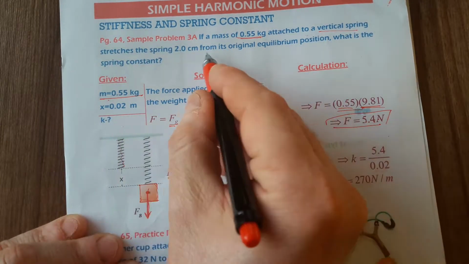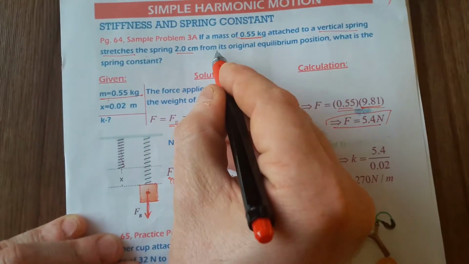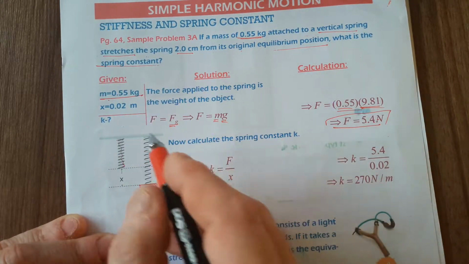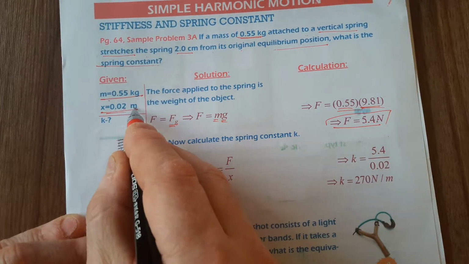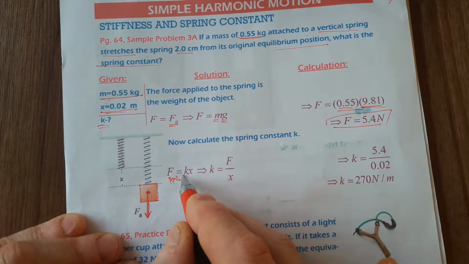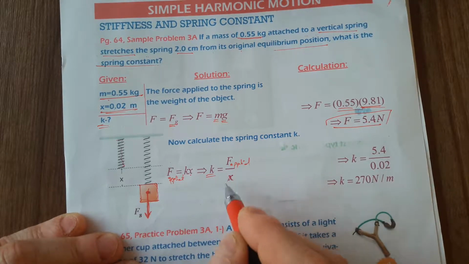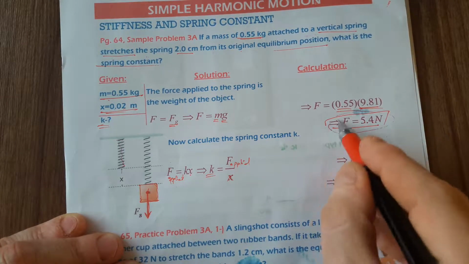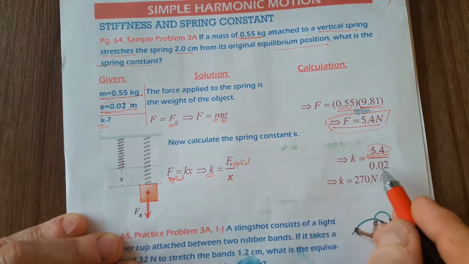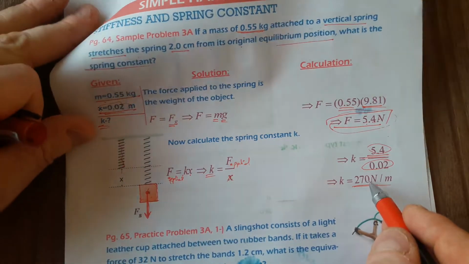It says that when this force is applied, the spring stretches 2 centimeters from its original equilibrium position. What is the spring constant? So x is equal to 2 centimeters, 0.02 meter in this case. Then we calculate k. F applied is equal to k times x, so k is equal to F applied divided by x. The applied force is the gravitational force of the object, 5.4 Newton, divided by the stretch, 0.02. When you divide them, you get an answer of 217 Newton per meter.